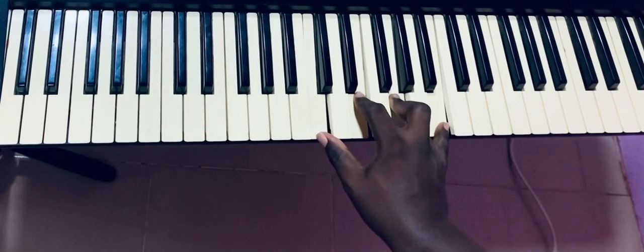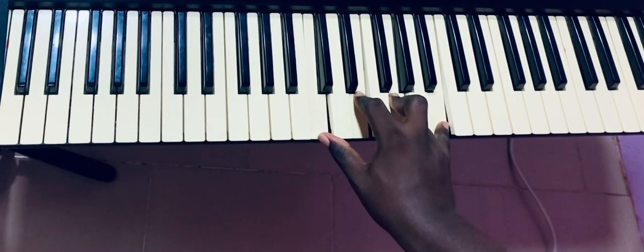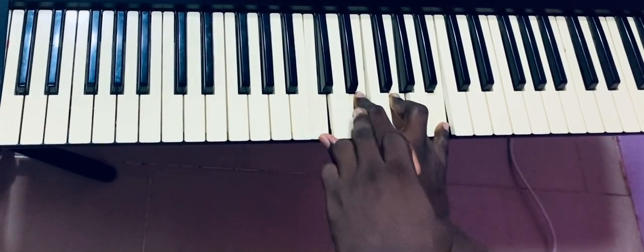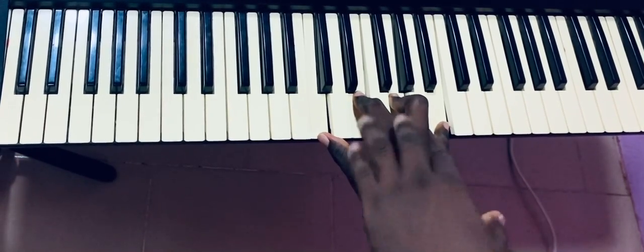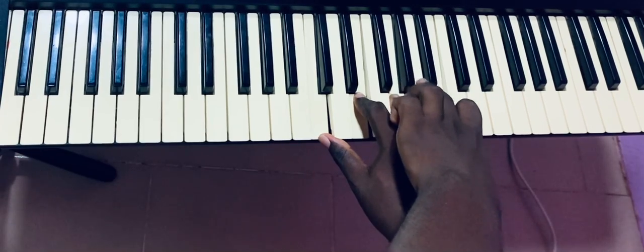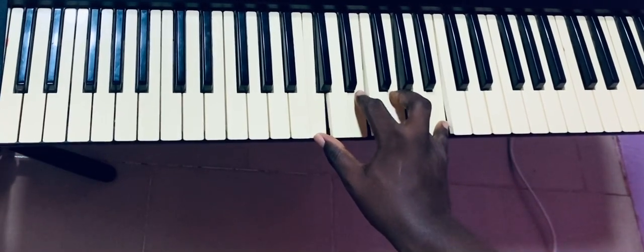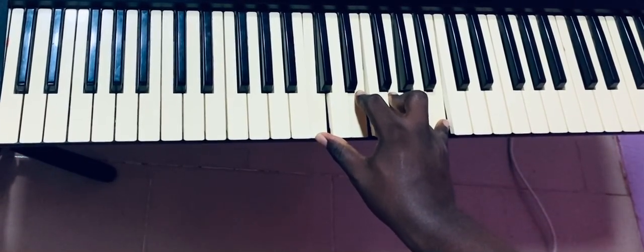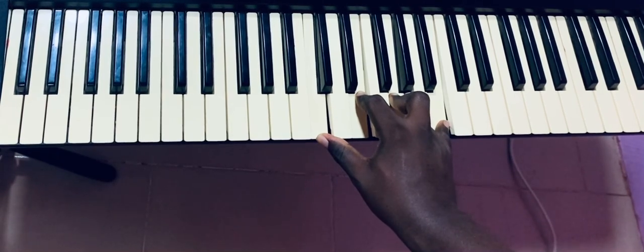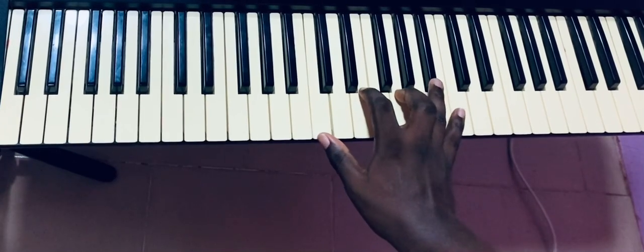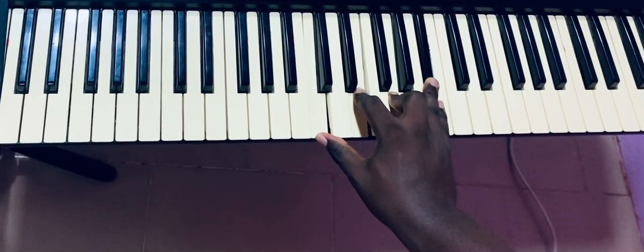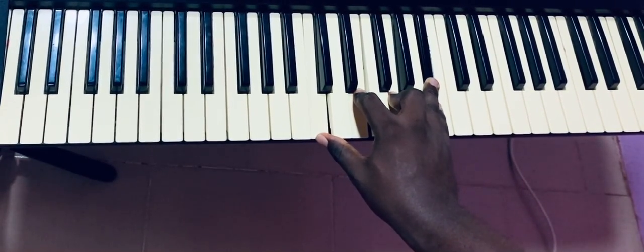It has a major third, 1, 2, 3, 4, and then a minor third, 1, 2, 3, and this tells us that it is a major seventh chord. If the seventh is reduced by a semitone, this tells us that it is a dominant chord.